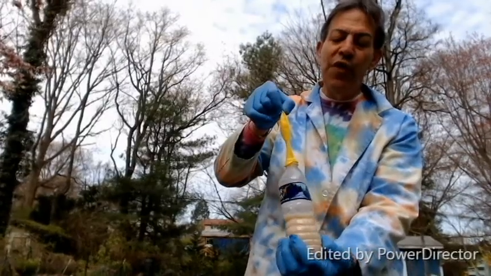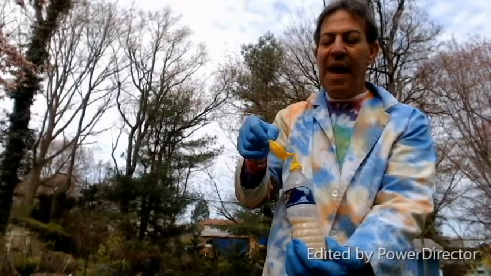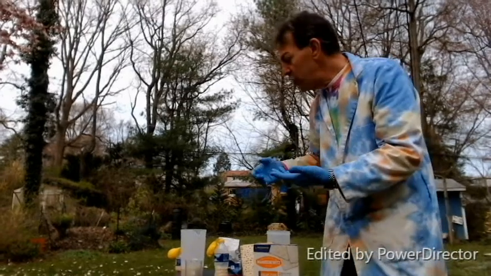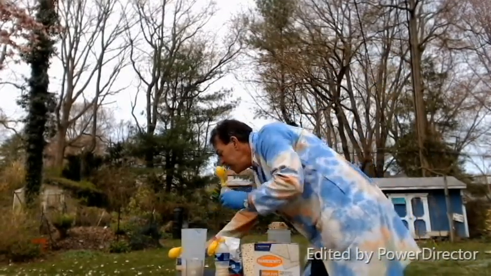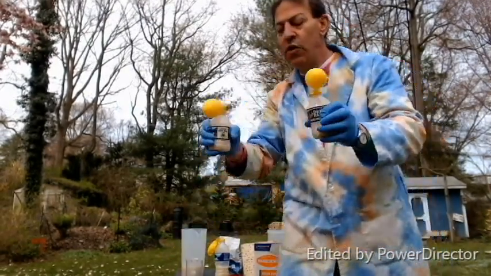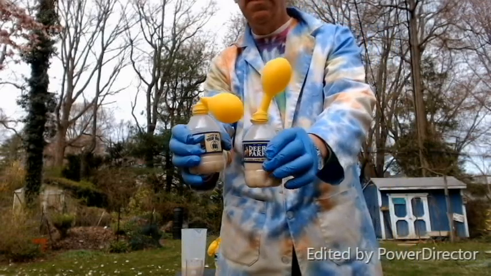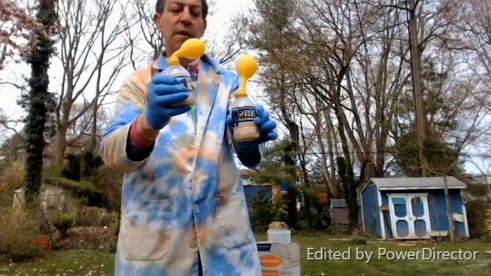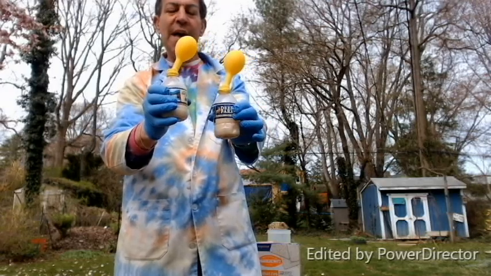So the balloon will fill up with carbon dioxide and inflate. And it takes about 45 minutes to an hour, so you won't be able to see it right here, but here are 2 bottles I did earlier, and you can see that the balloons filled up with the carbon dioxide and they're inflated just like that.